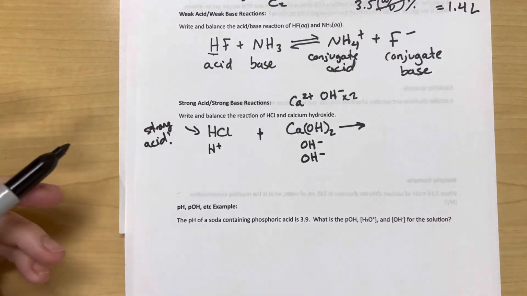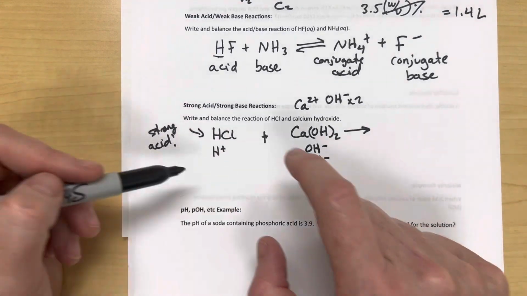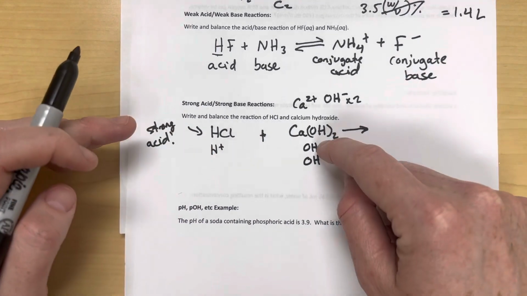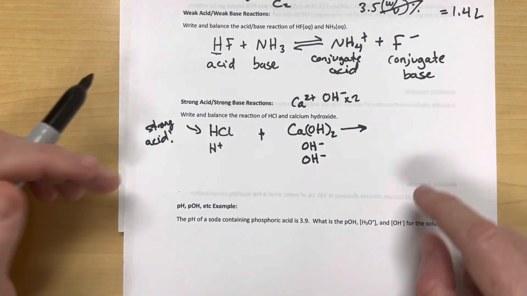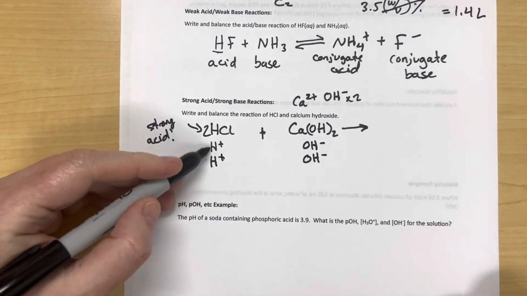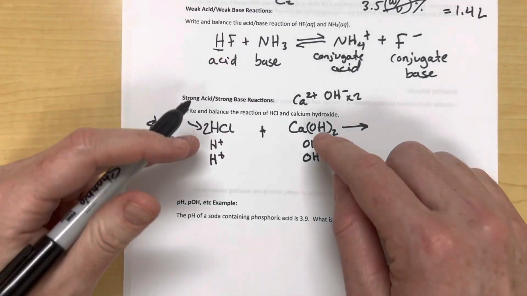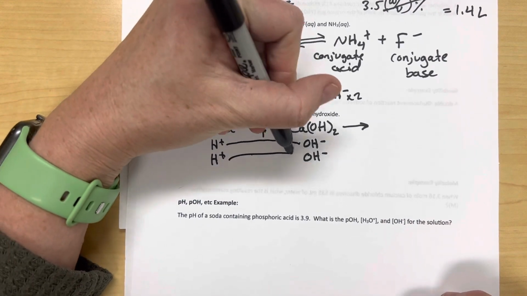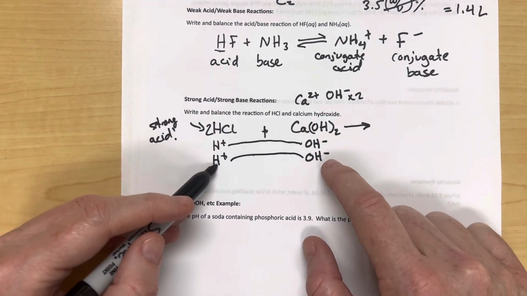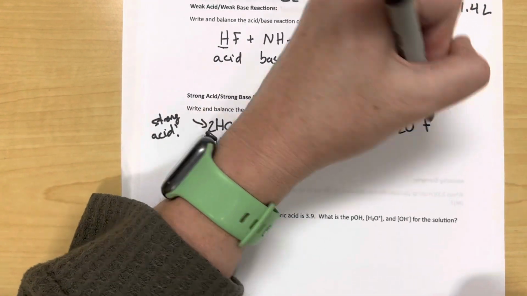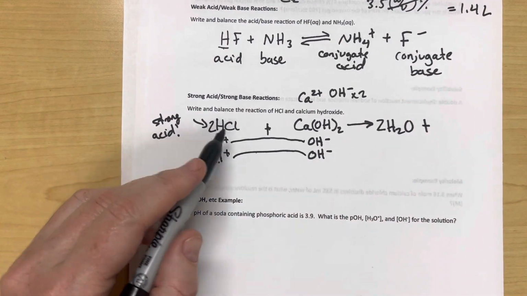So your question becomes, if I got 2 OH- here, how many H+ do I need? Because to remind you, an H+ and an OH- makes 1 water. So we need to put a 2 here to get 2 H+, because we had 2 OH-. So you need these numbers to match. For every H+, there's an OH-. That makes a water, that makes a water, and your result is 2 waters. We've used up the H, we've used up the OH.